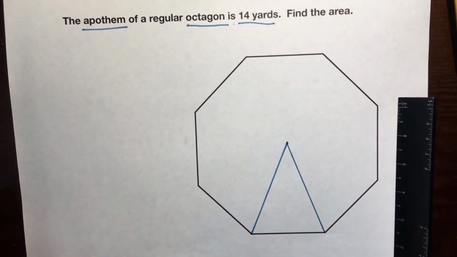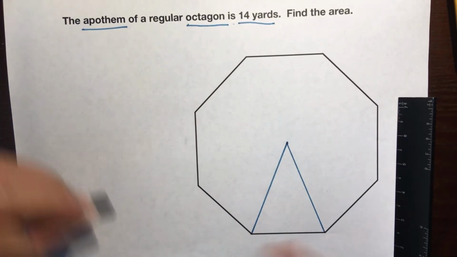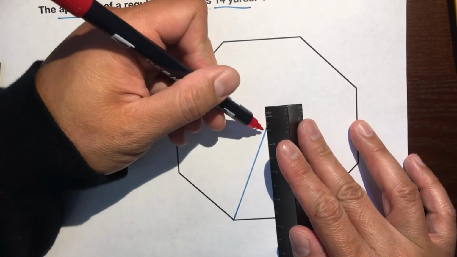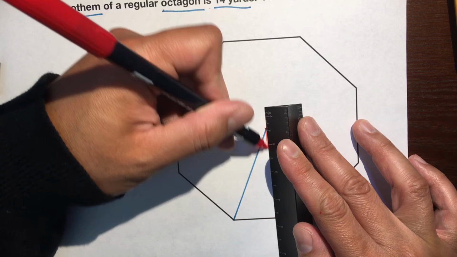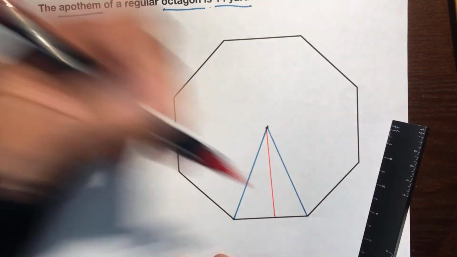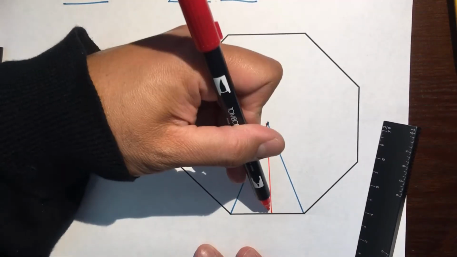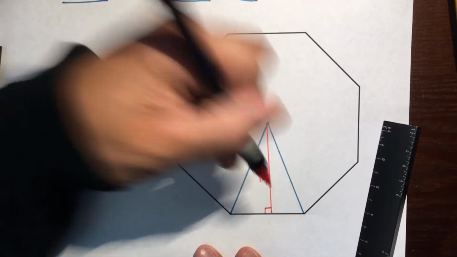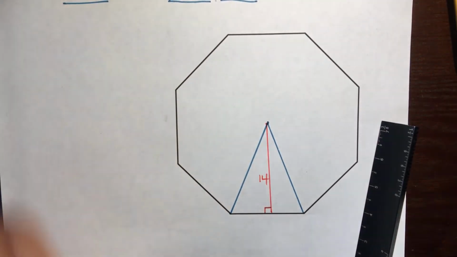The apothem of this one triangle is 14, and the apothem really is the height of one triangle. Let's just draw this, and hopefully that is perpendicular. It's perpendicular enough. So there, and this apothem is 14. Right, so remember our goal.